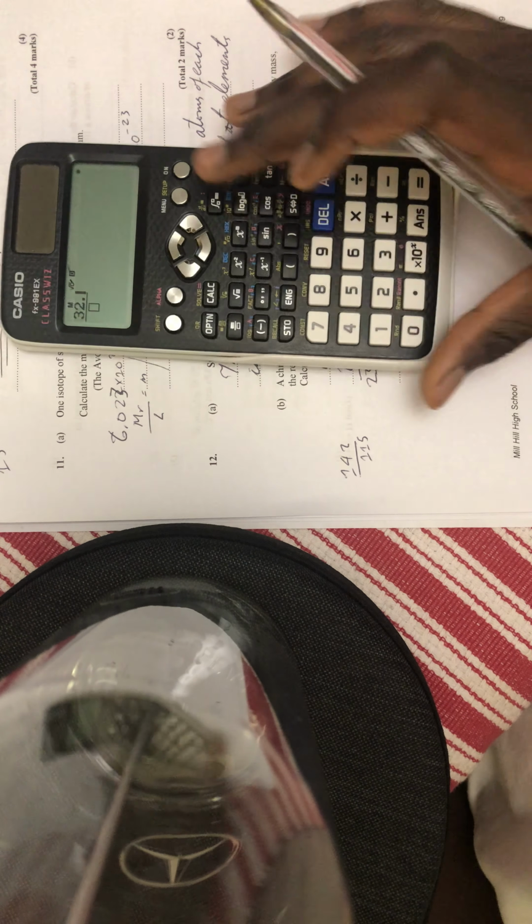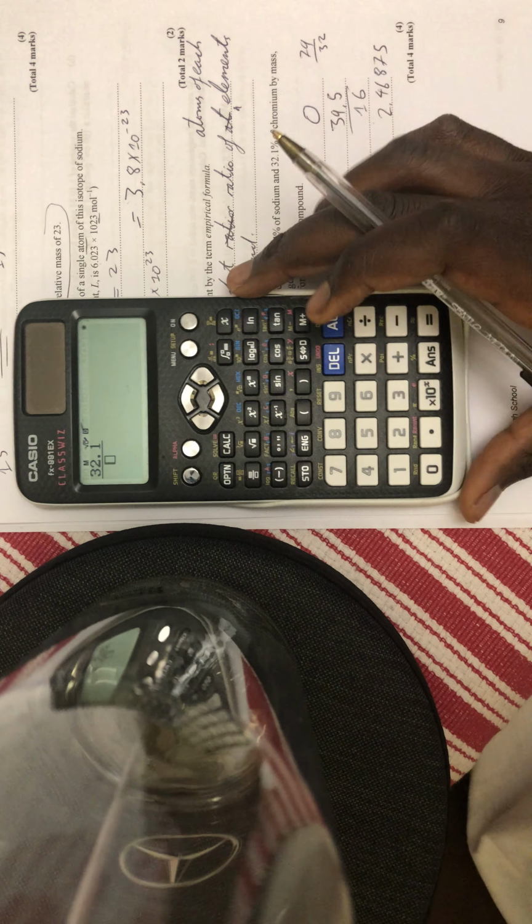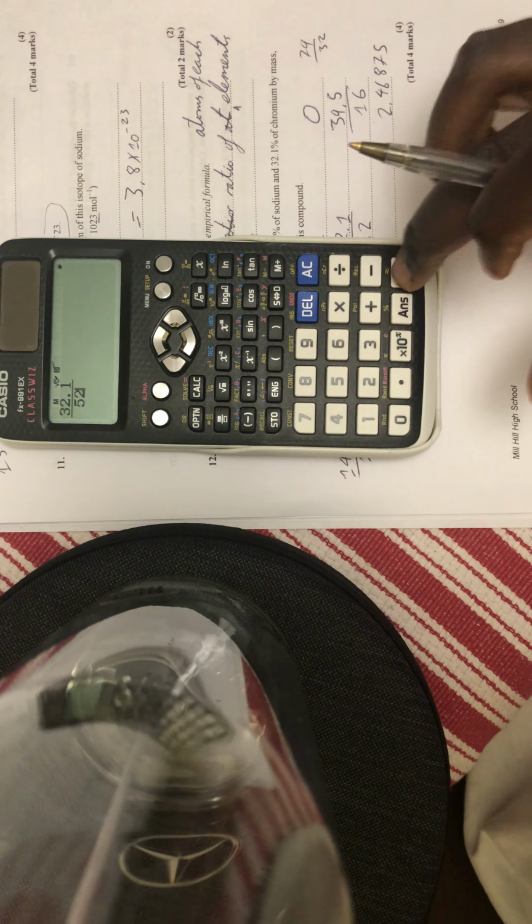So 32.1 over 52 equals 321 over 520, which is 0.617 and so on. Dividing by the smallest one, 0.617, gives you 1 here.